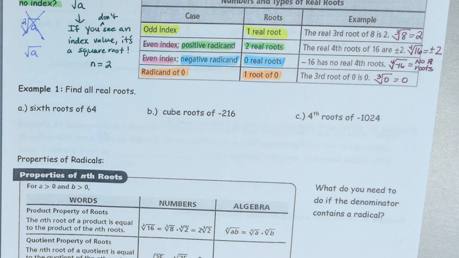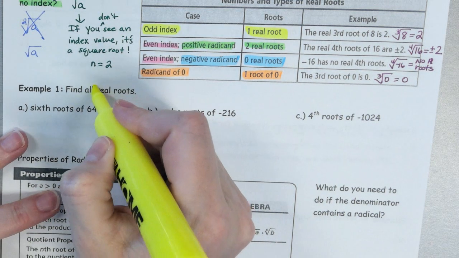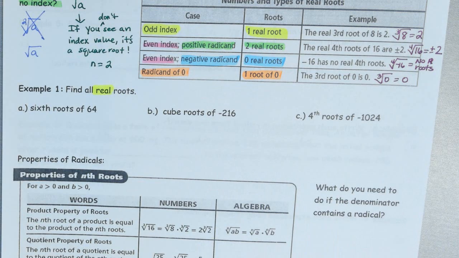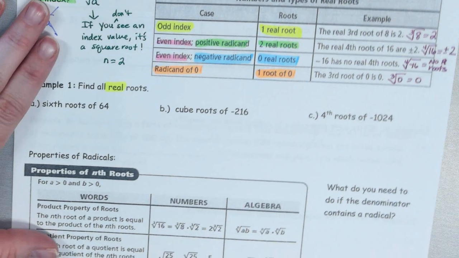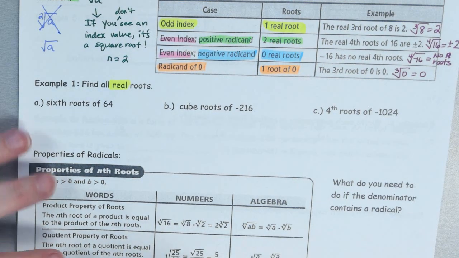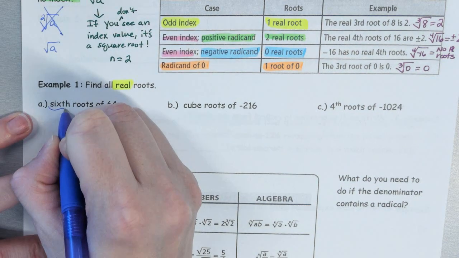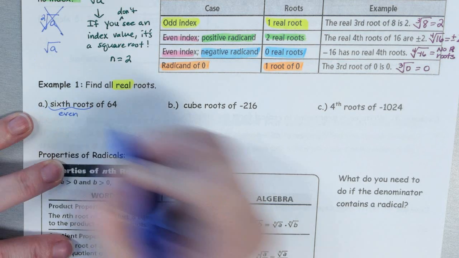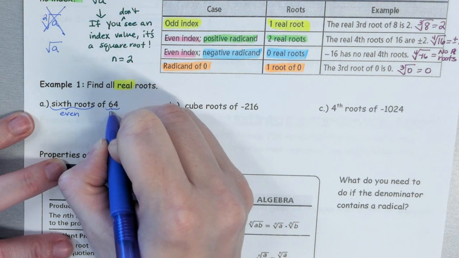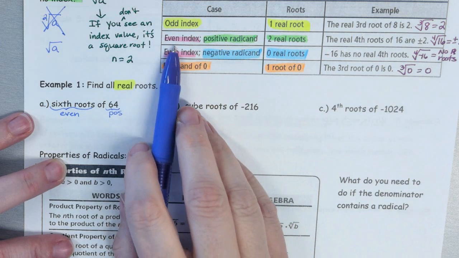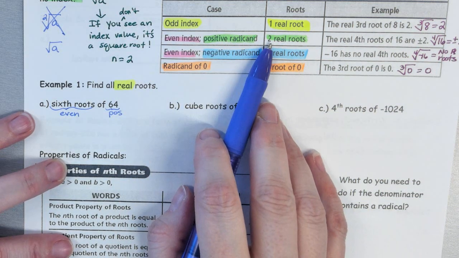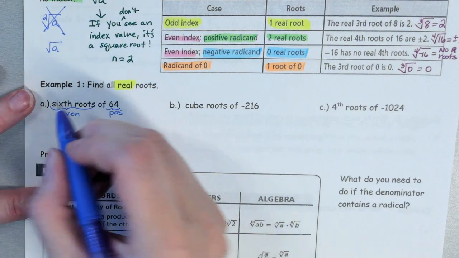Okay, so for example 1, it says to find all of the real roots. We can use that chart to help us. A lot of this is going to be very natural to you though. So if you have the 6th root of 64, that's going to be an even index. 64 is positive. So if it's even and positive, you should have 2 real roots. You have to find them.